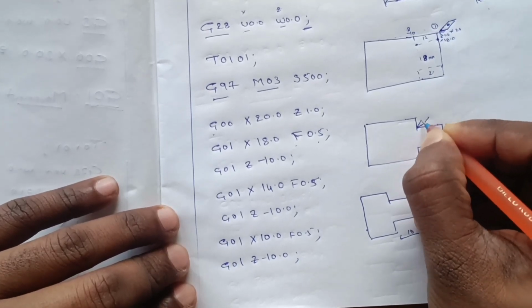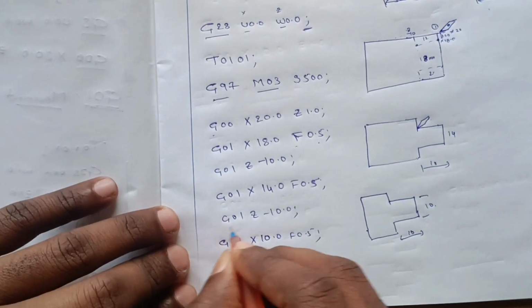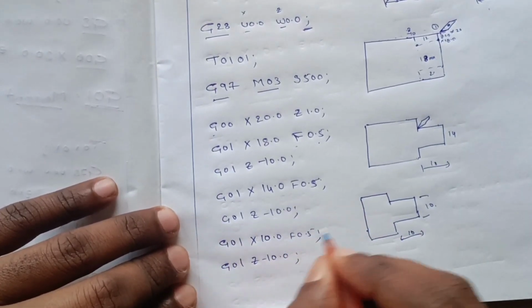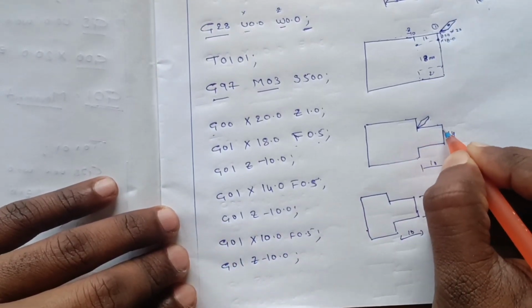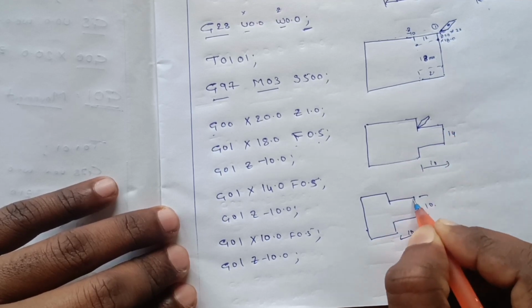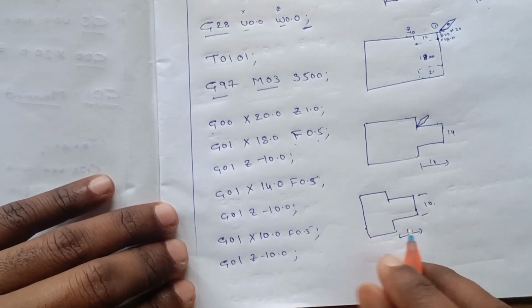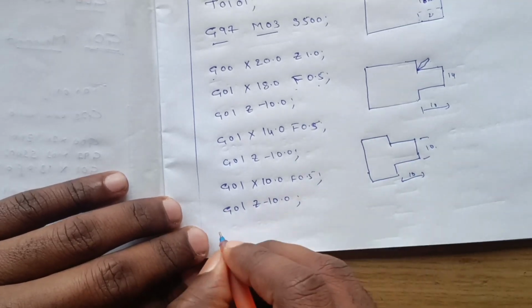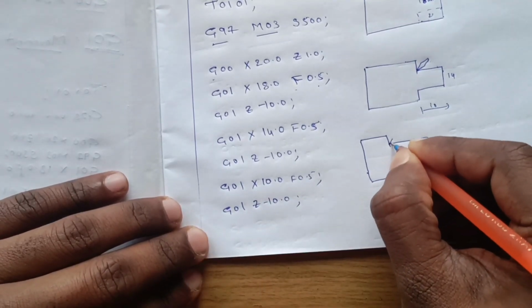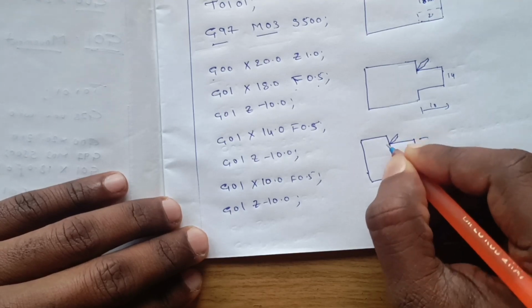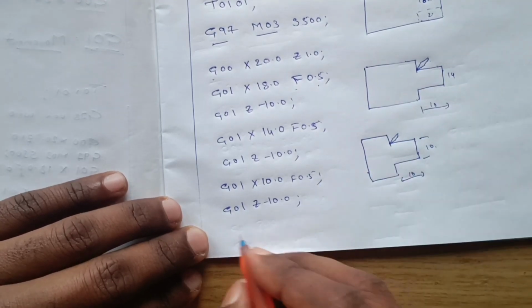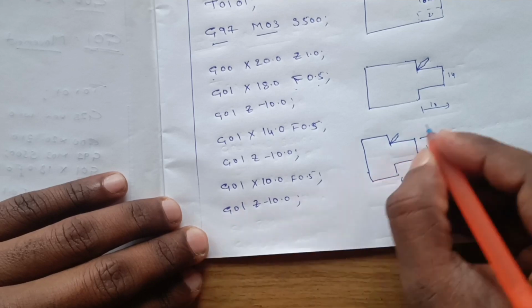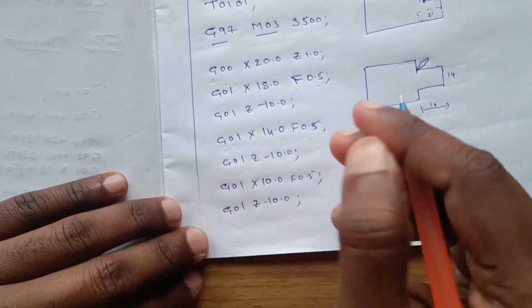Okay, later G01 X10, it comes to here and it will be machined to here like this. I hope you understand. And now the tool needs to be taken to its home position. So before taking home position, we should move a little bit from the part.